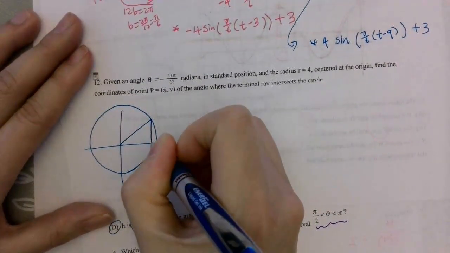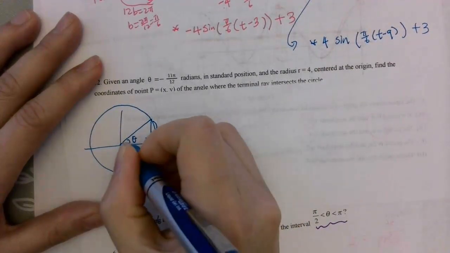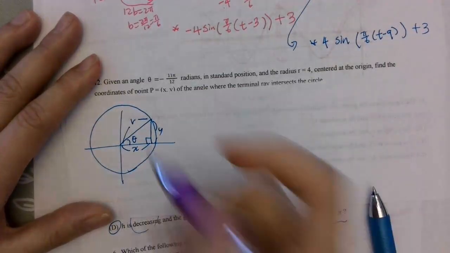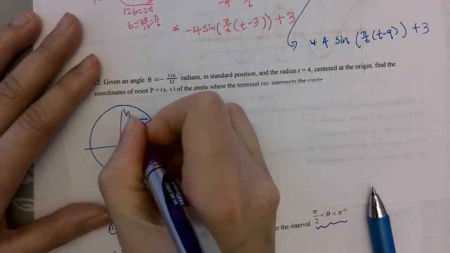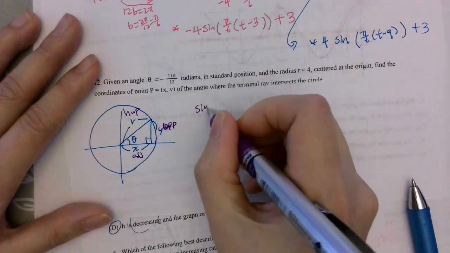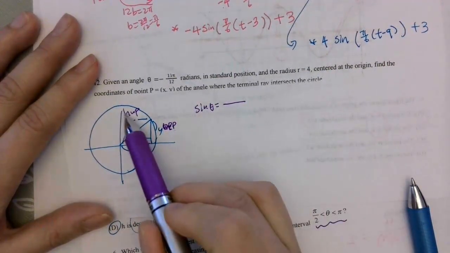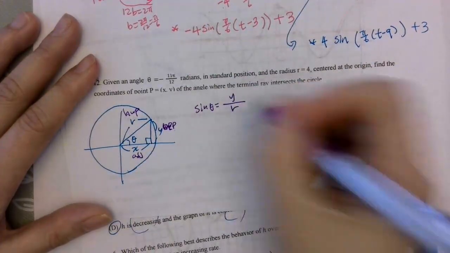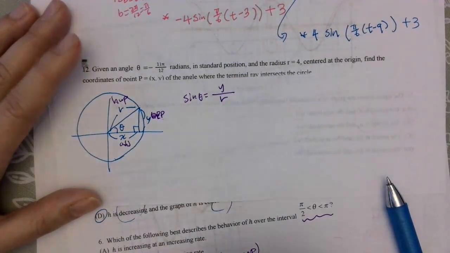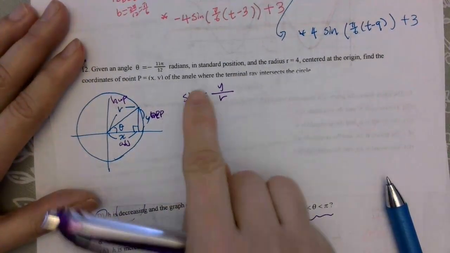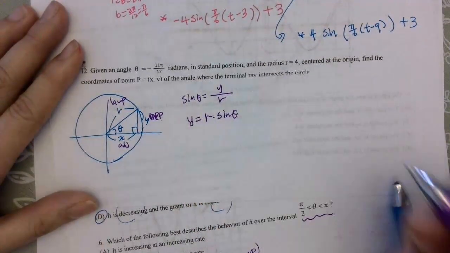I'm going to draw a right triangle inside of a circle. There's my theta. That's the x, that's the y, that's the r value. Also, in relation to theta, there's the adjacent side, the opposite side, and the hypotenuse. How do I find sine of theta, please? Sine of theta is opposite over hypotenuse, y over r. On the unit circle, the r value is 1, that's why we say sine is the y value. But let's say this is not a unit circle. I'm going to multiply r to both sides. Then wouldn't I get y is equal to r times sine of theta?